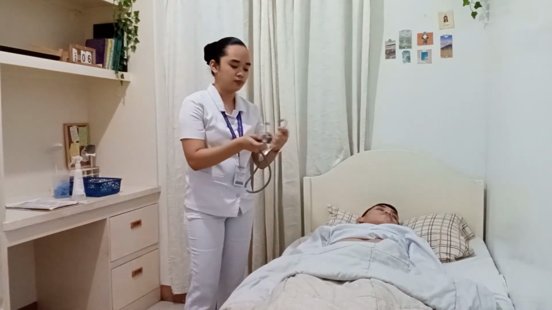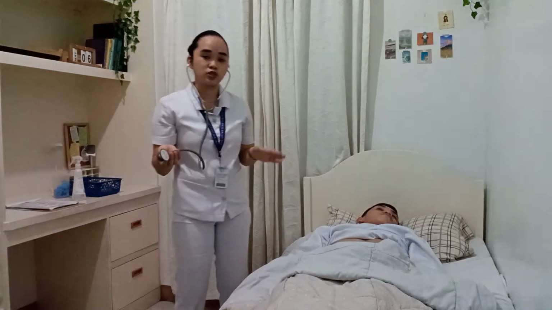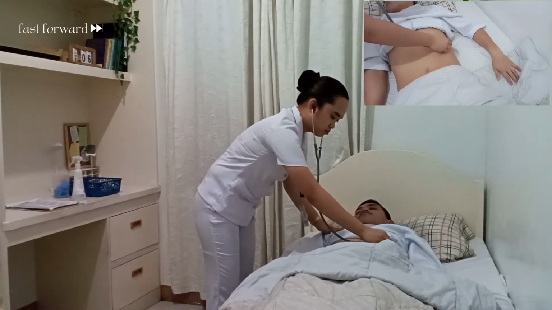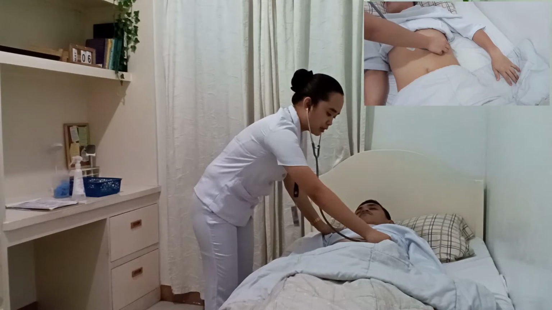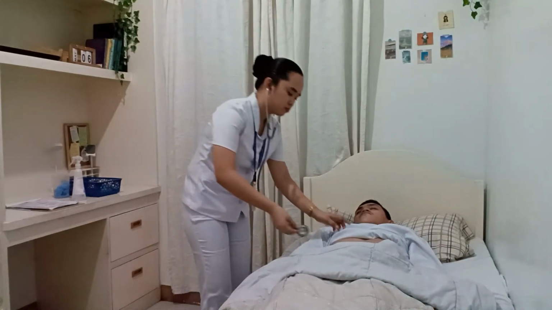Okay. So first, I'm going to listen for the splenic friction rub, which is located at the left upper quadrant. Okay, and now I am going to listen for the hepatic friction rub, which is located at the right upper quadrant.